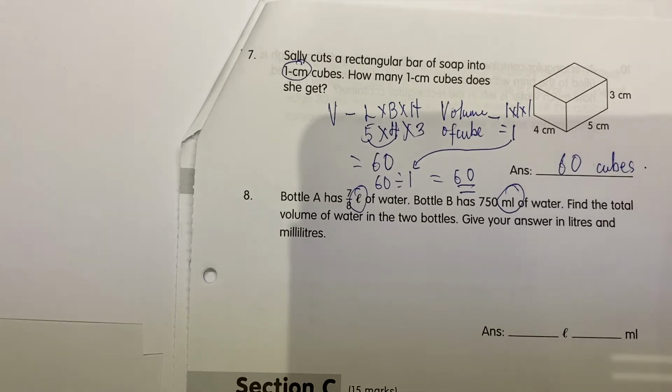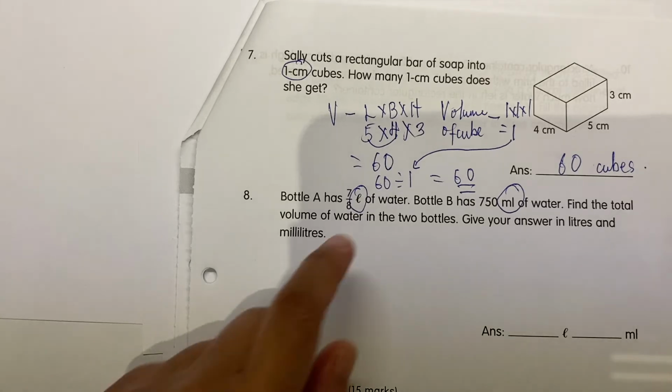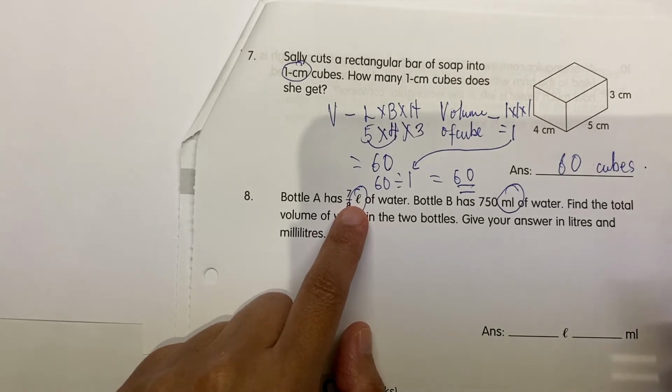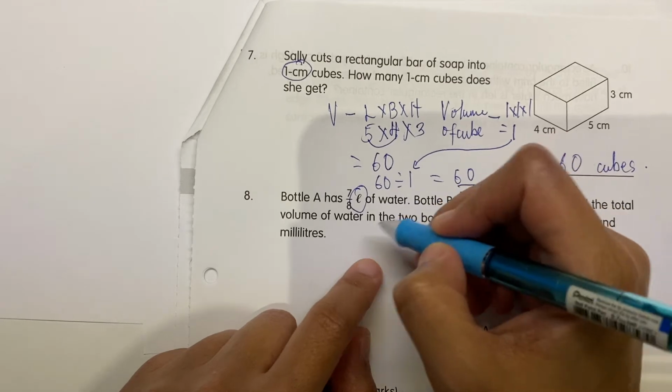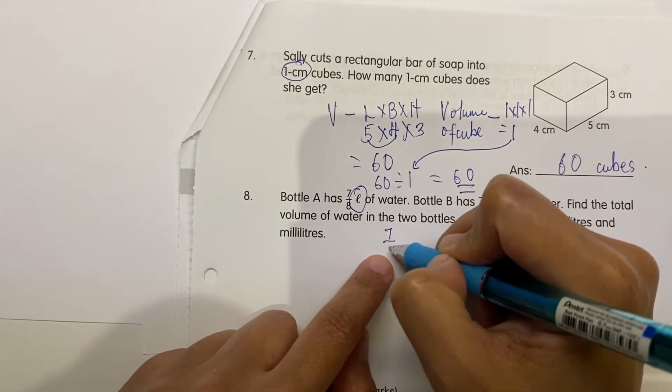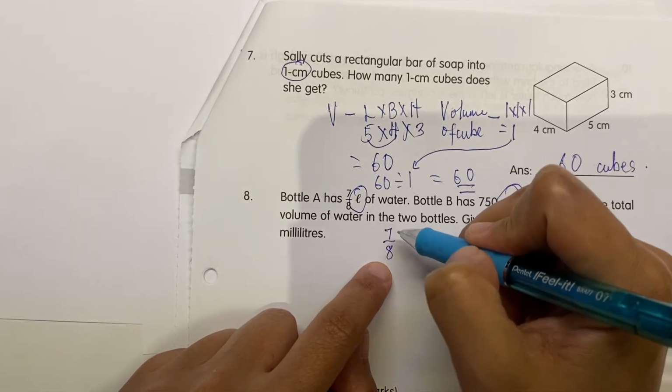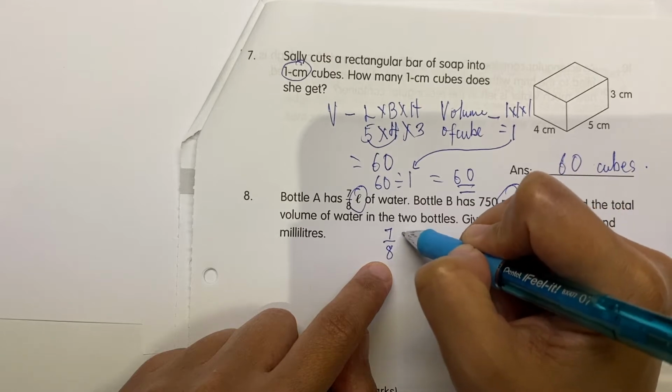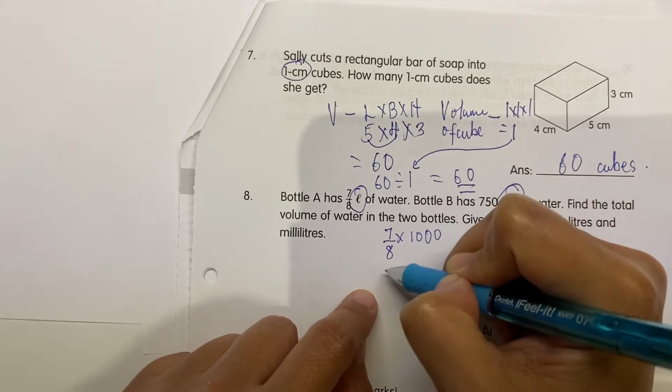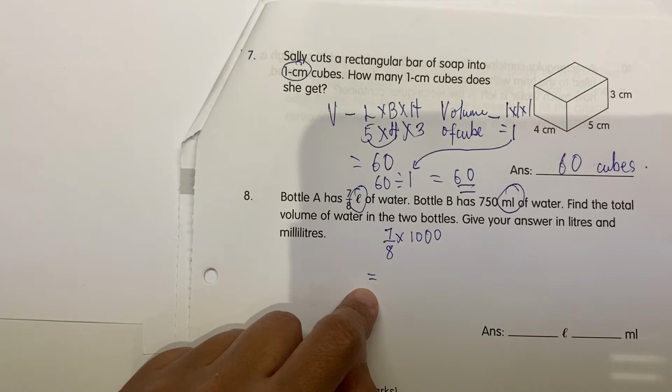Here I have to make both units the same. It's up to you which one you want to change, but I'd rather change the liters to milliliters. So if I were to do that, I will take 7 out of 8 from the liter. So I need to know how much is that?